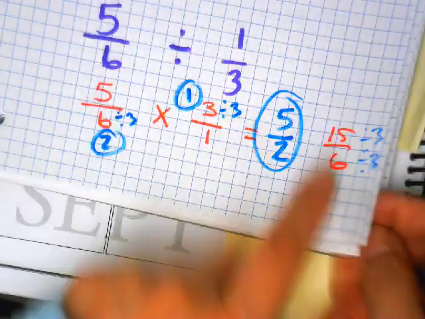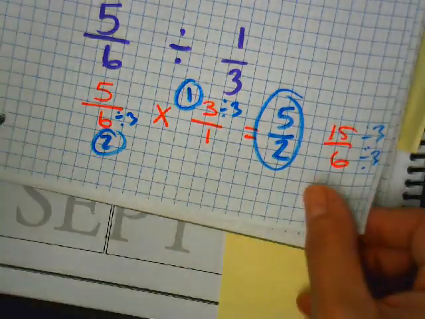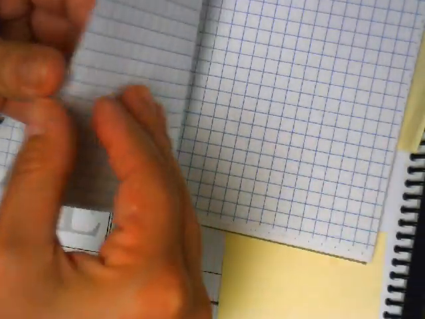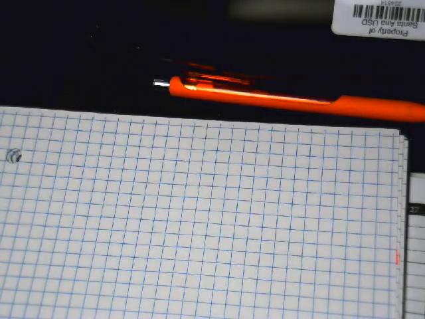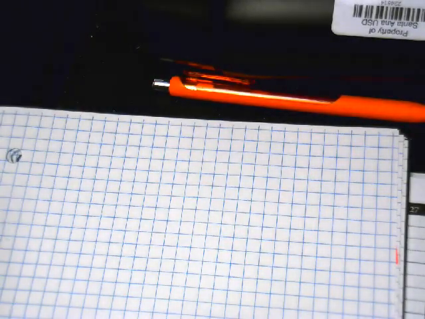Okay. So if you want to simplify here, cool. But will you recognize that you need to simplify? That's my fear. Will you be able to recognize it? No, Miss O'Malley. I know. It was a rhetorical question.